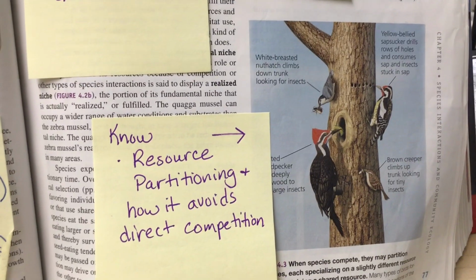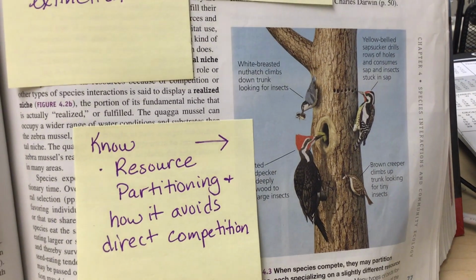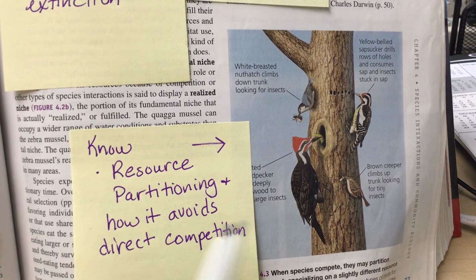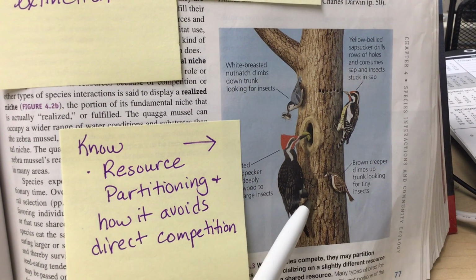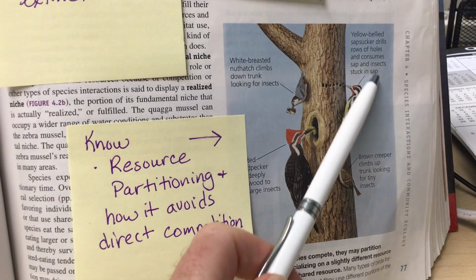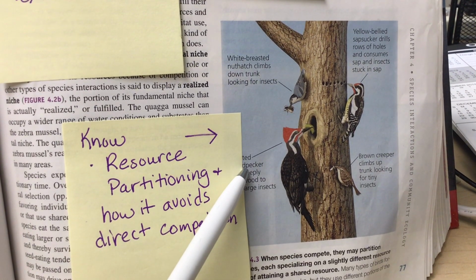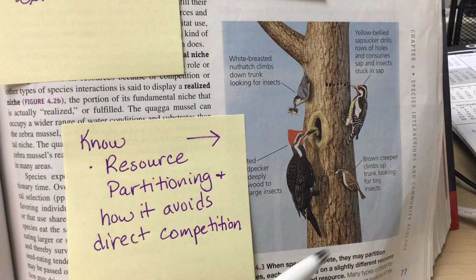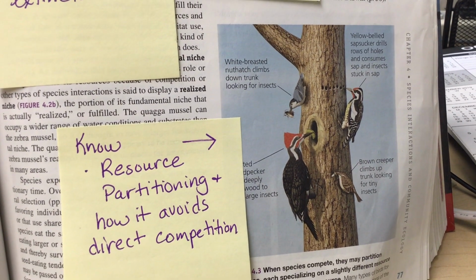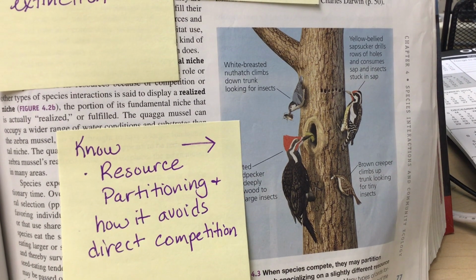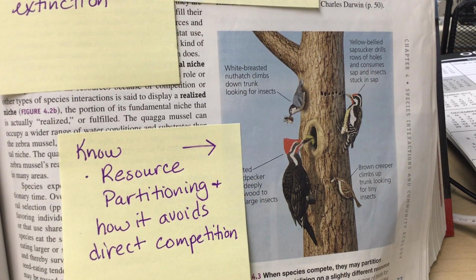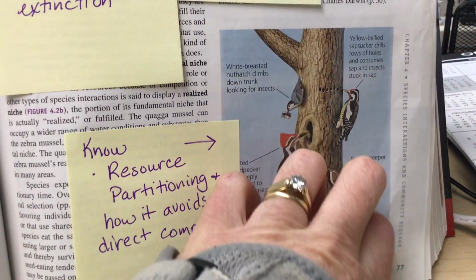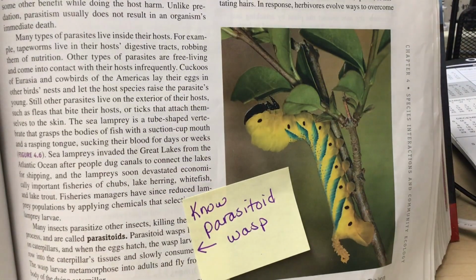Down here, this is an example of resource partitioning. It avoids direct competition. So these birds all eat bugs in trees, but they have adapted, so they're kind of looking for different bugs in different parts of the trees, and so they avoid direct competition, which actually reduces the amount of energy that they need to use, which is a good thing. Turning the page.